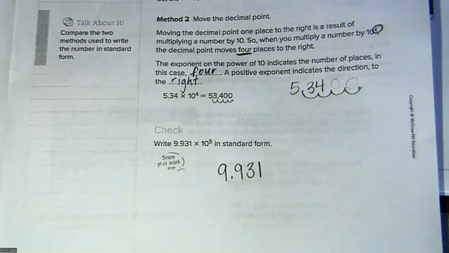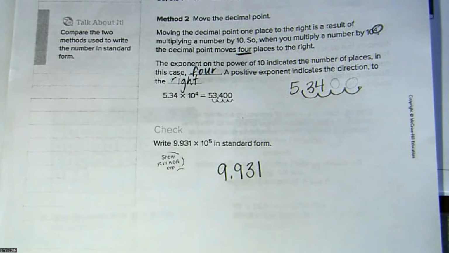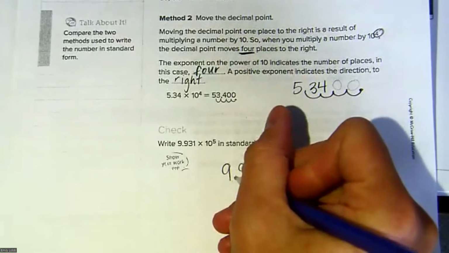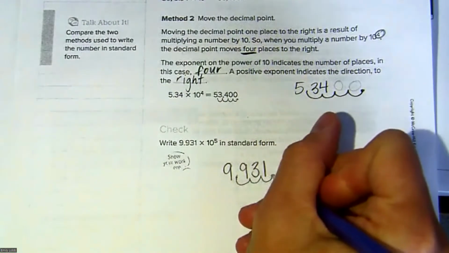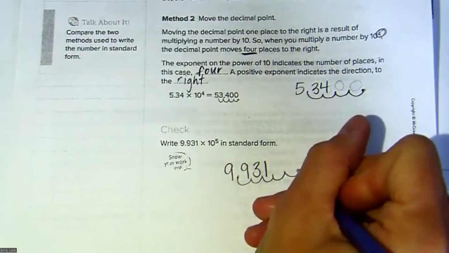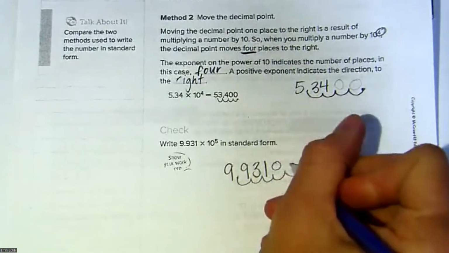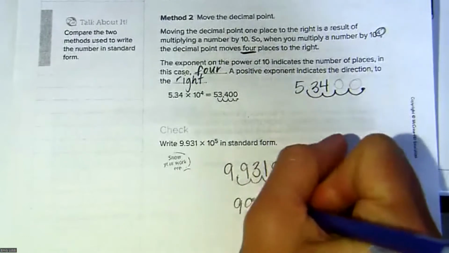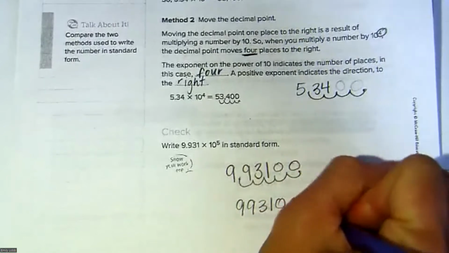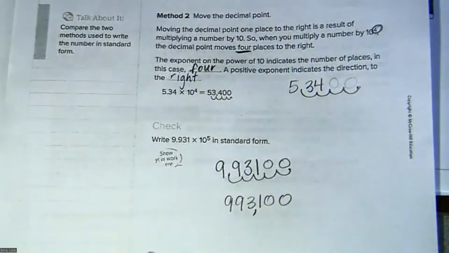It helps me to actually draw it out and see that it would go 1, 2, 3, 4, 5. What do I have to add here? 2 zeros. So then when I rewrite my number so that I can read it, I count back 3, and I have 993,100. Okay? Questions so far? So far, so good?